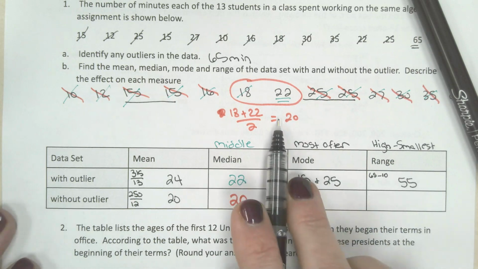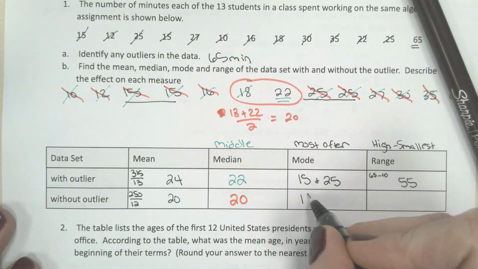The mode, well, it's still the same. It is still 15 and 25.